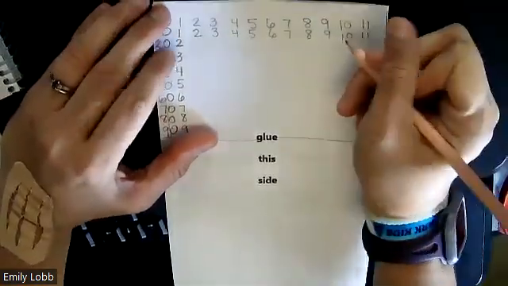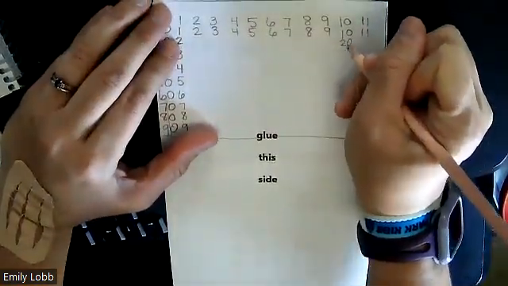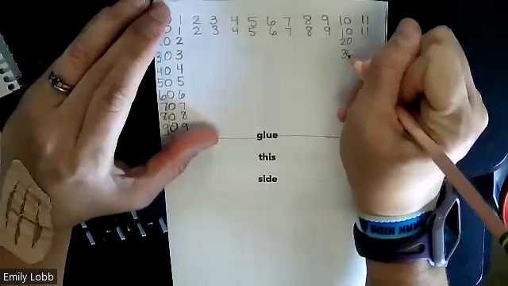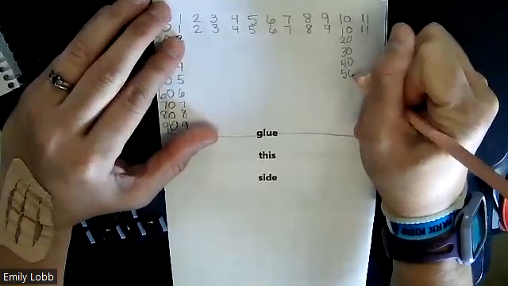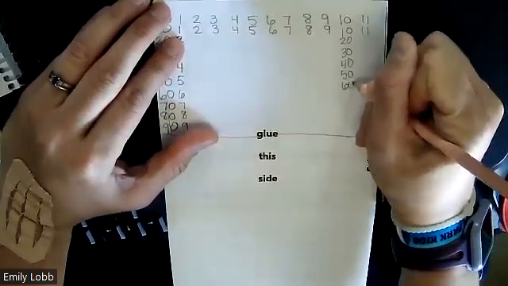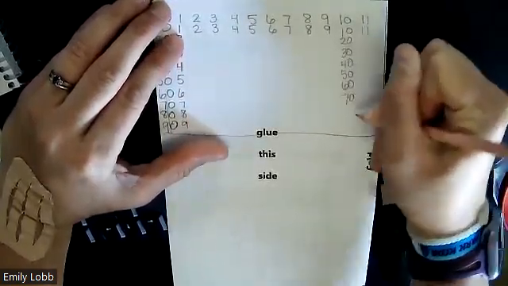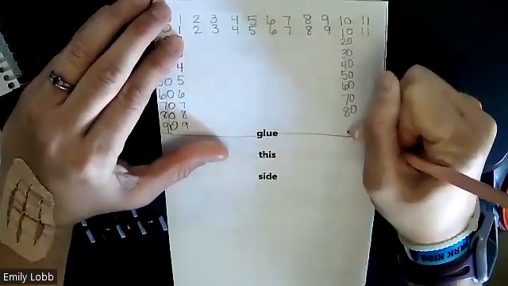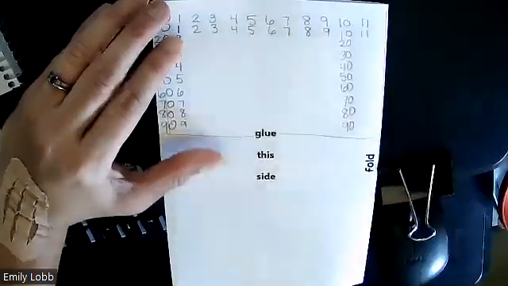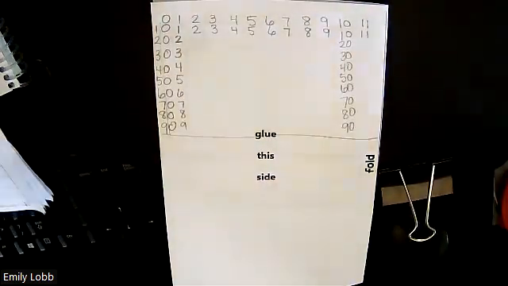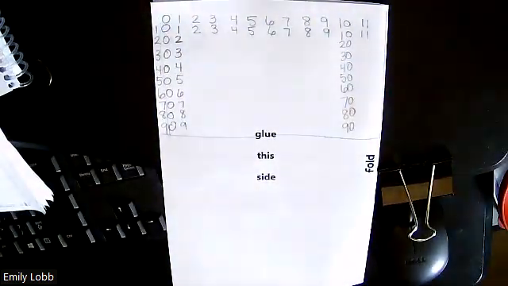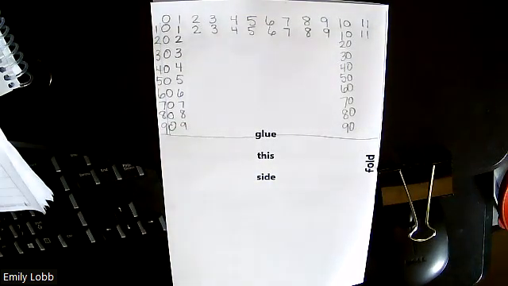What comes after 10? 20, and then 30, 40, 50, 60, 70, 80, and 90. Now, I know this is not the most beautiful thing. We probably should have had a grid, but we're just kind of thinking about multiplication by counting, right? We can count.